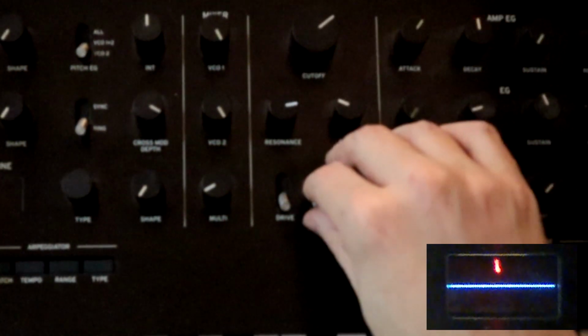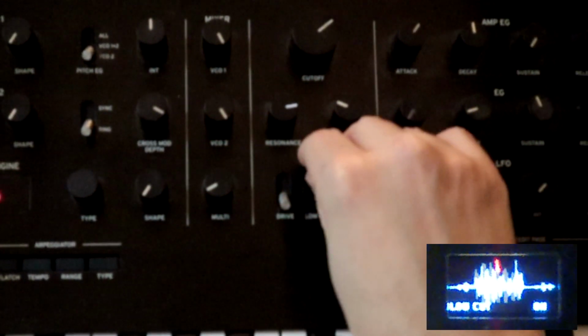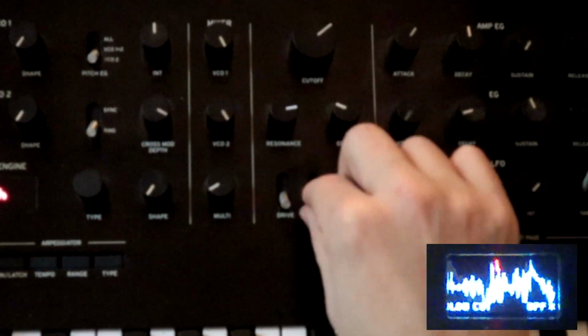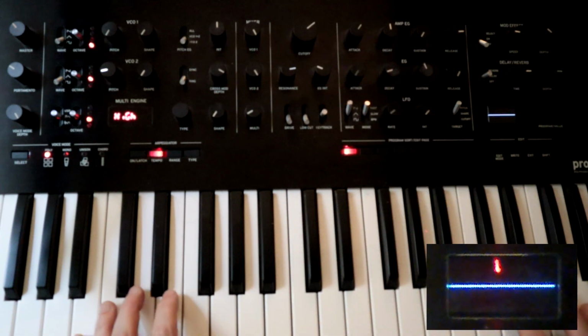Can do low cut, so if we have low notes here, low tones, you probably want headphones to hear this. Can flick it up, and you can hear the big difference there. Then we have key track with different intensities.